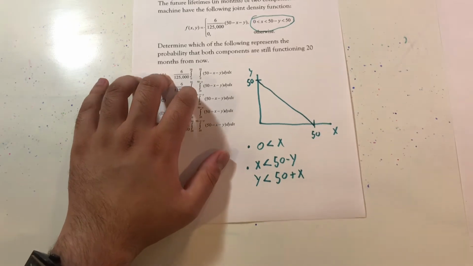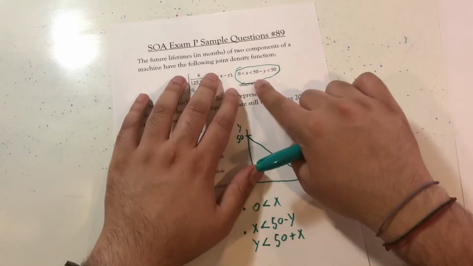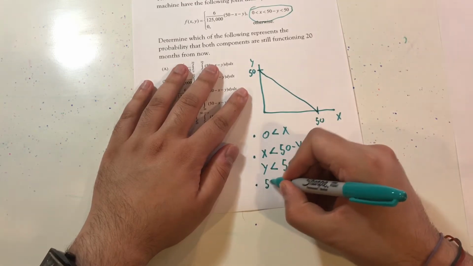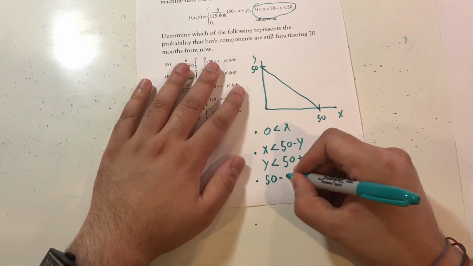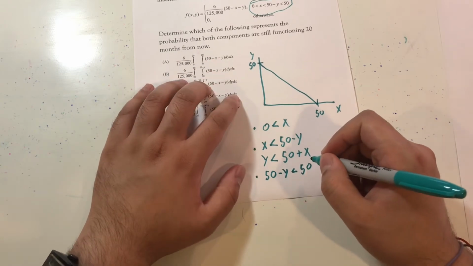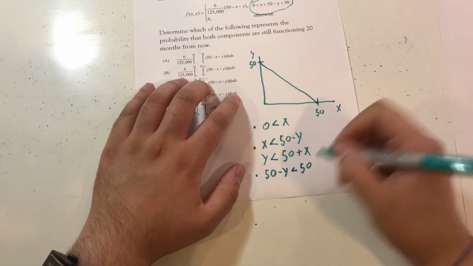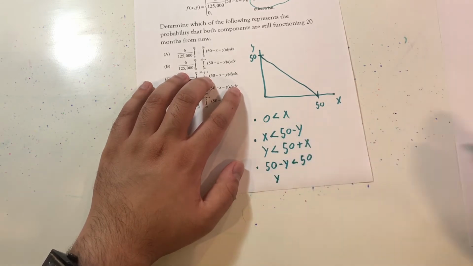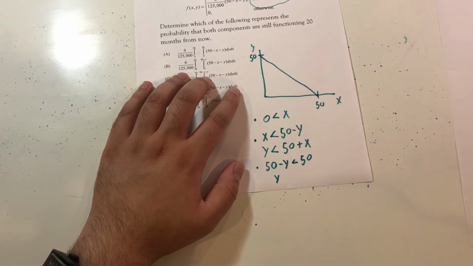And our last inequality is 50 minus y is less than 50. Where I can just get it as y, bring it to this side, greater than 0.